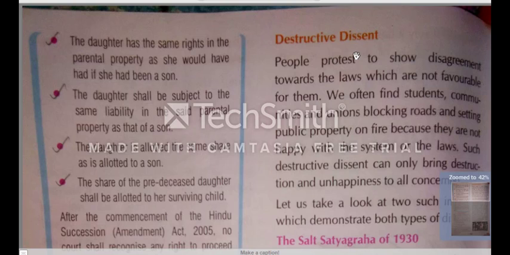They protest, oppose, to show their disagreement towards the laws which are not favorable to them. Got it? What is the meaning of favorable? Favorable means suitable, suitable for them. Got it?